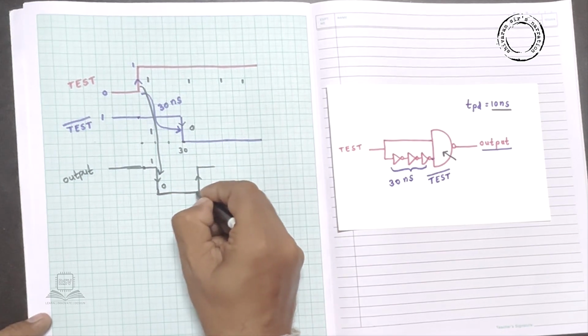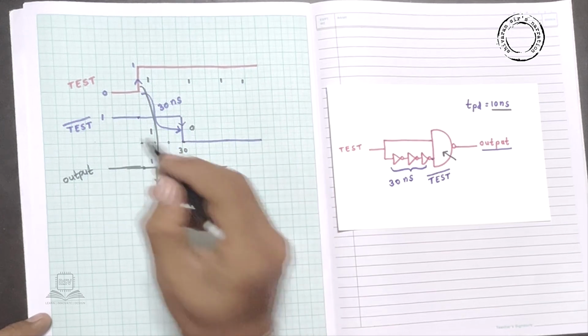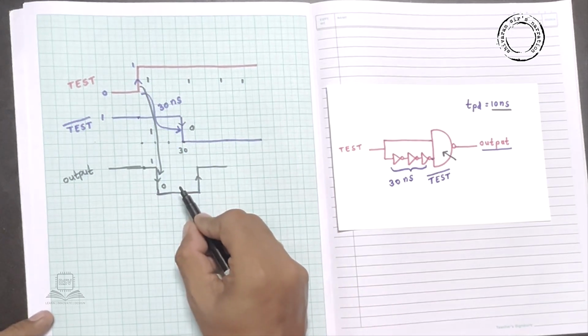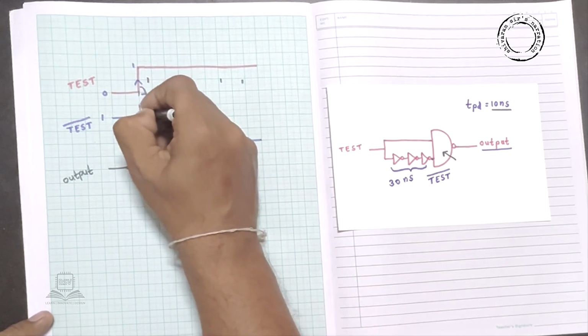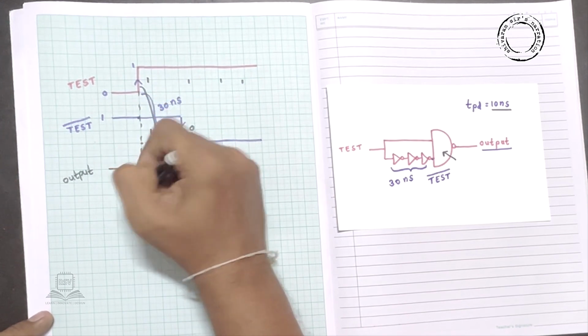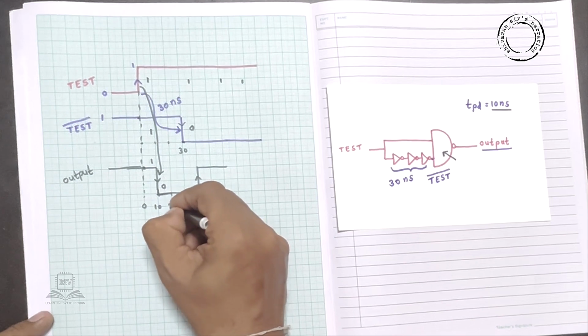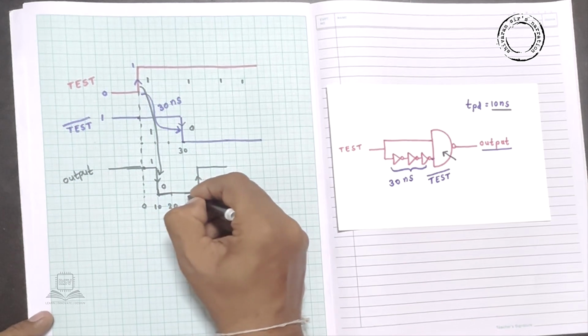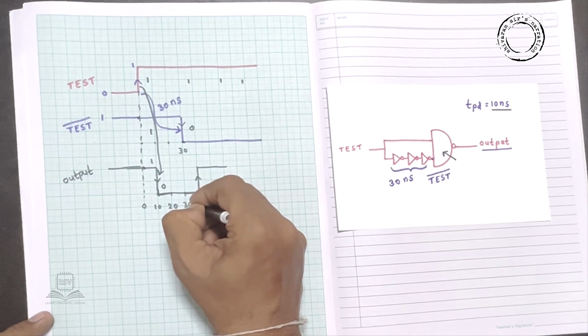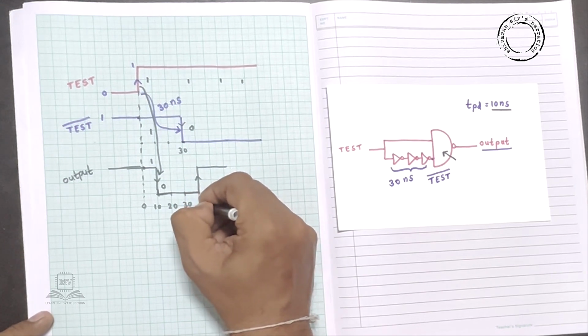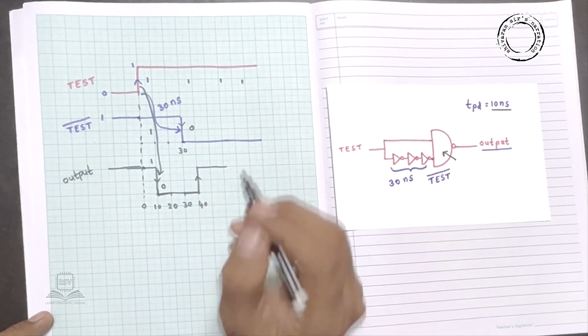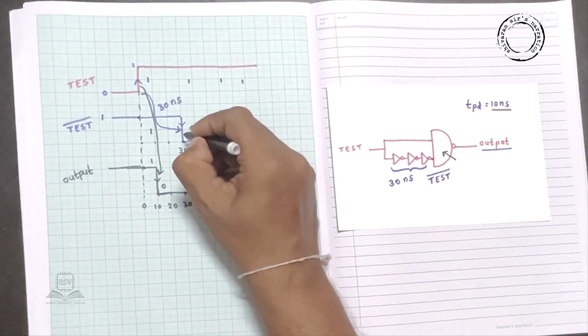Hence guys, here the output waveform looks like this, that is, here you can say 0, 10, 20, 30, 40 nanoseconds, etc. This is the output waveform.